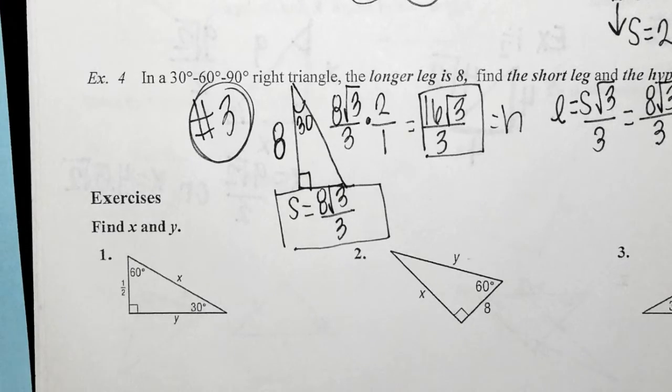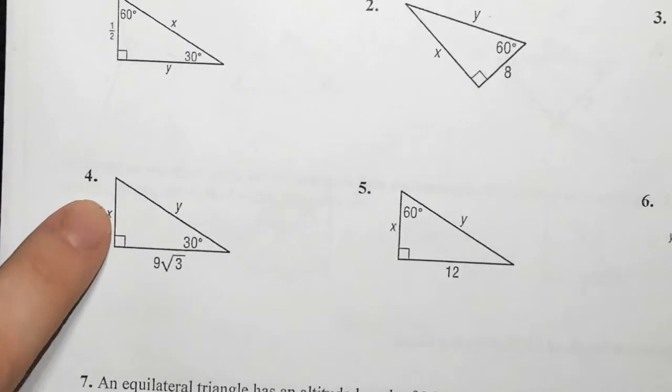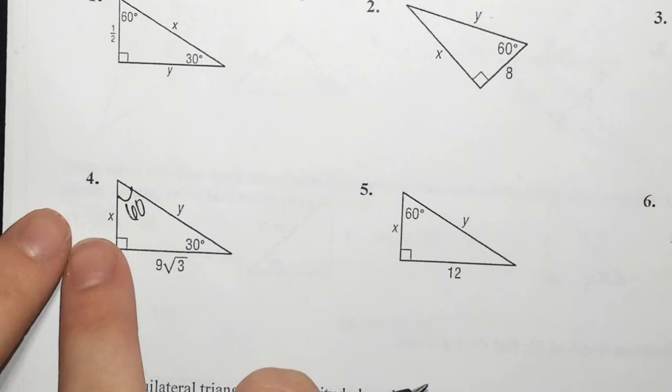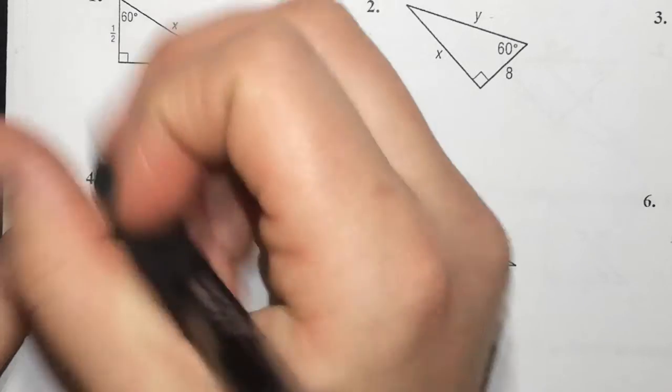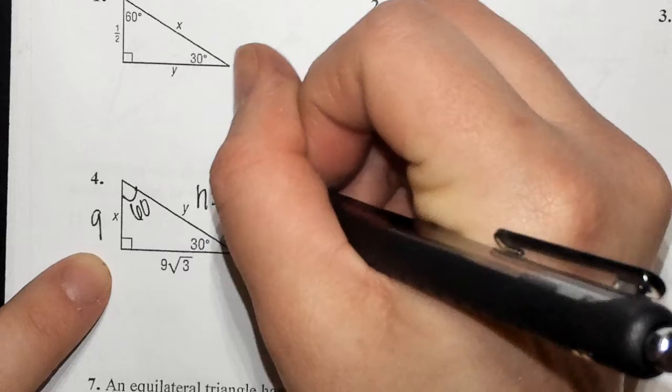It's pretty routine. I think there's only one scenario we didn't go through, and it's number 4. You're given your L, which is 9 square root of 3. So your short is what? 9. And your hypotenuse is 18.